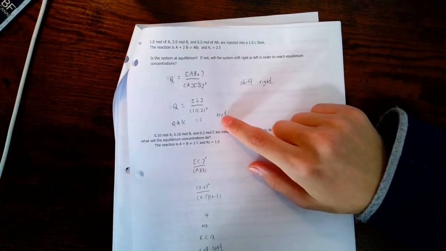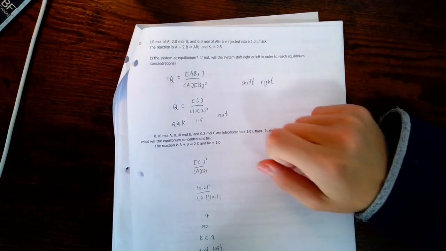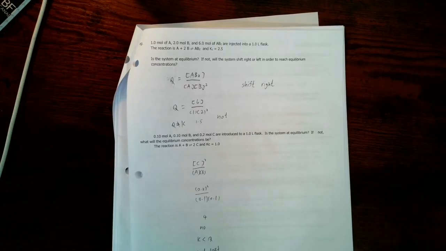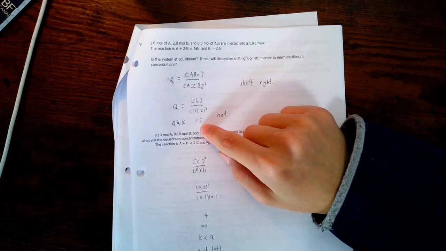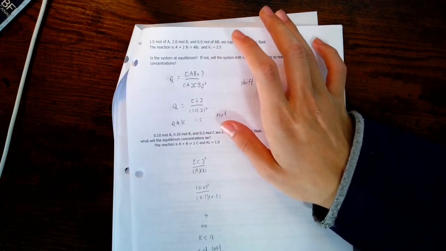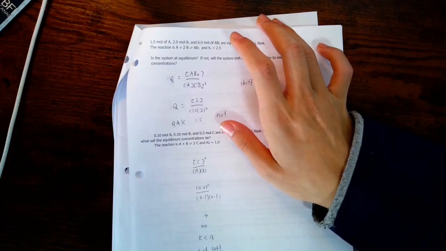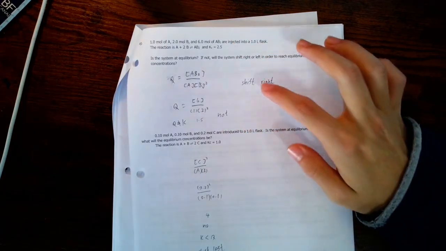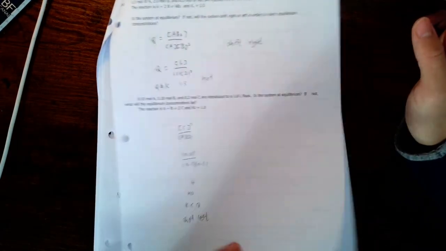And is this going to shift right or left? How we determine this is by observing the relationship between Q and K. As we can see, in this one Q equals 1.5, which means it is less than K, which means there are fewer products and more reactants, so we're gonna shift to the right to produce more product, okay?